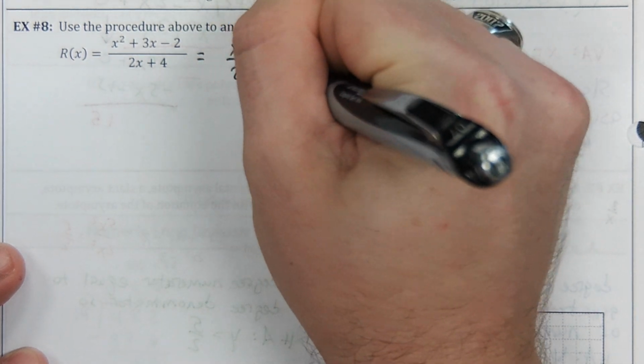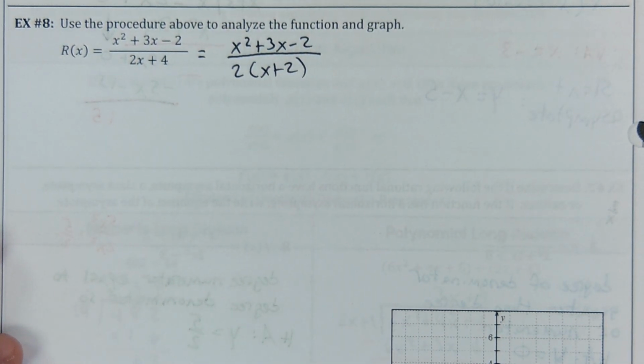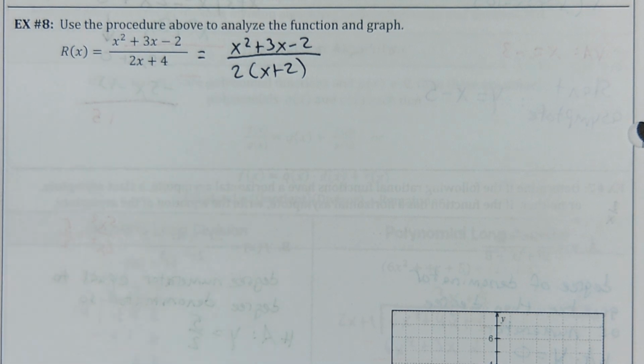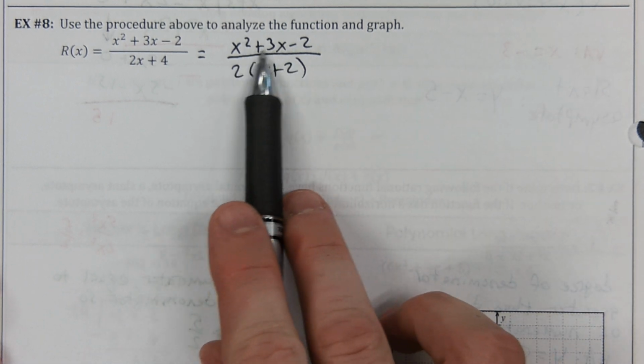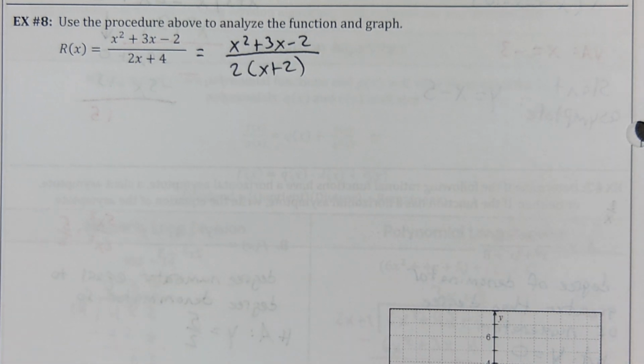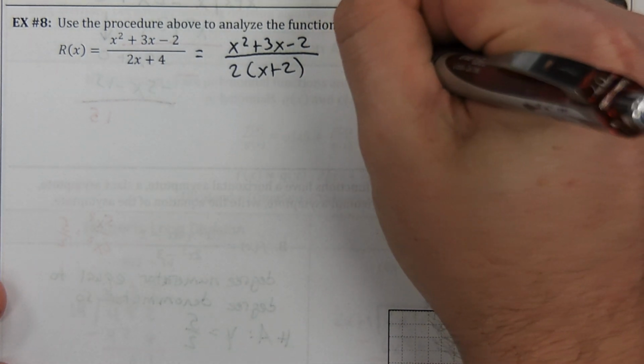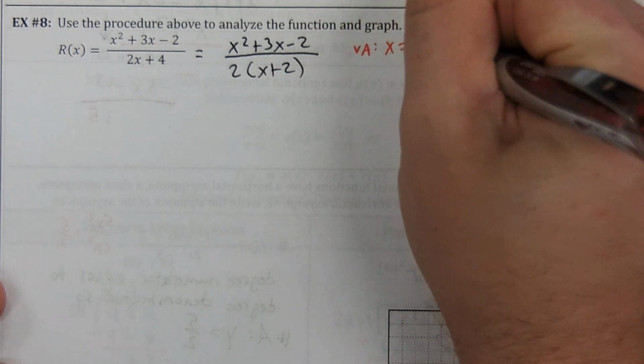It is a GCF. Why would I want to do that? Because I can see that there is a 0 of the denominator that will not cancel, and I know it doesn't cancel because this doesn't factor. That means we have a vertical asymptote at x equals -2.